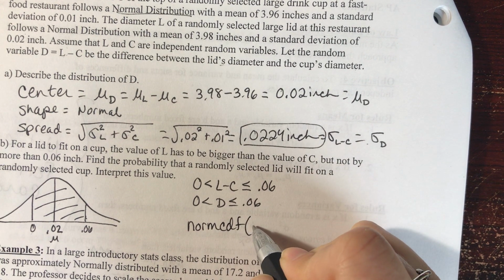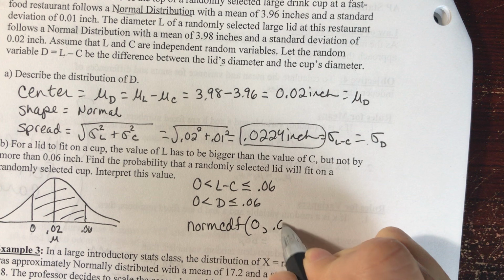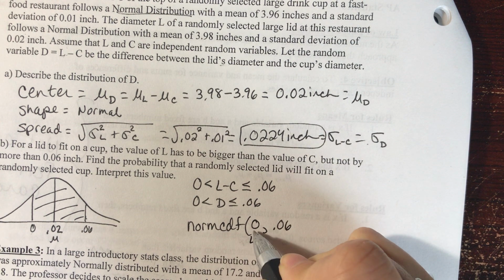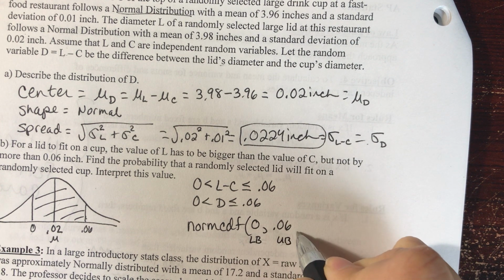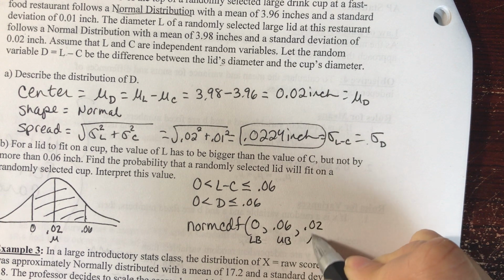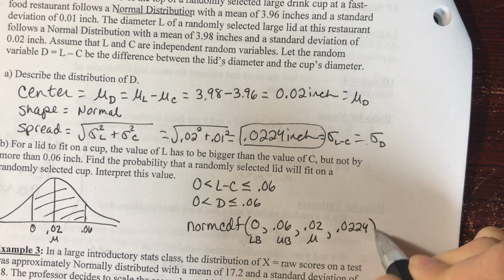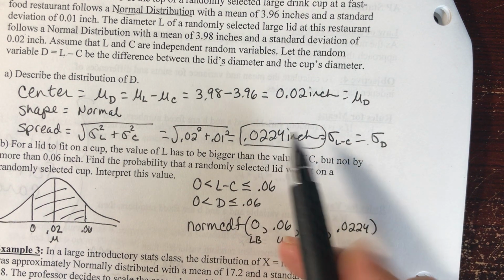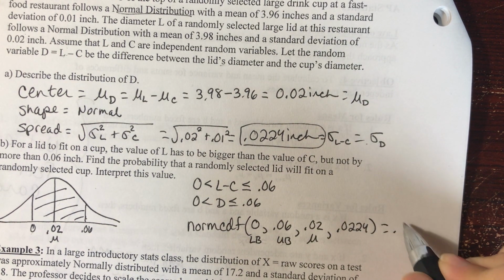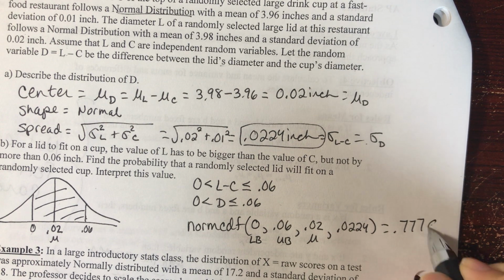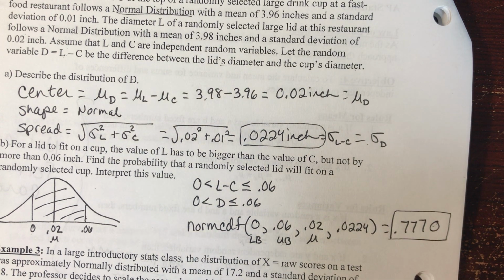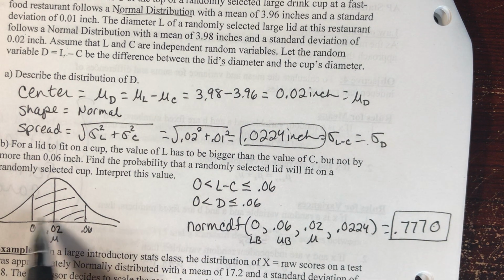It goes lower bound, upper bound, right? Where your shading starts, where your shading stops. The mean is 0.02 and the standard deviation is 0.0224 that I found up there. Okay, this probability is 0.7770. So that's our probability of being between those two values.